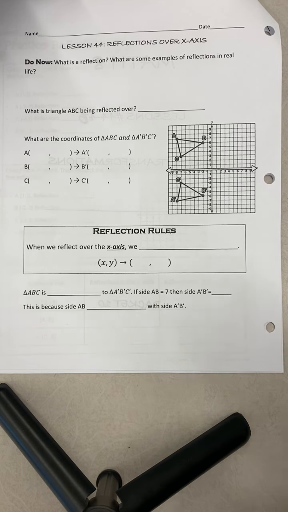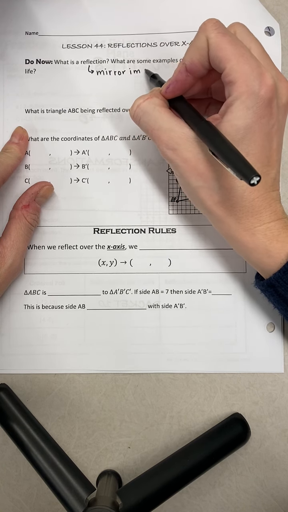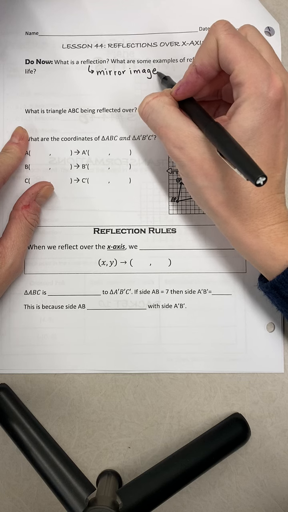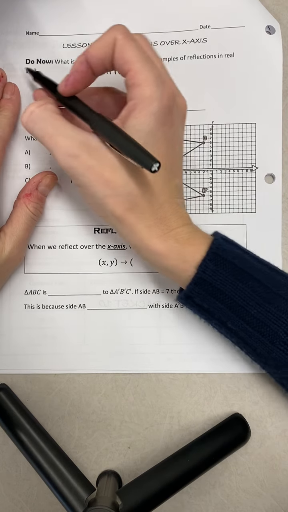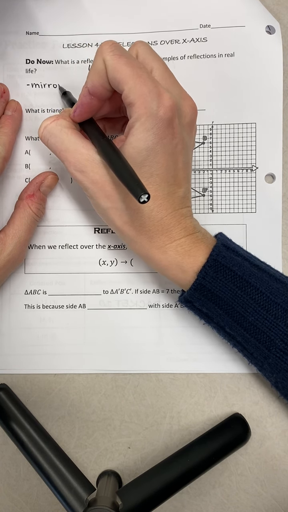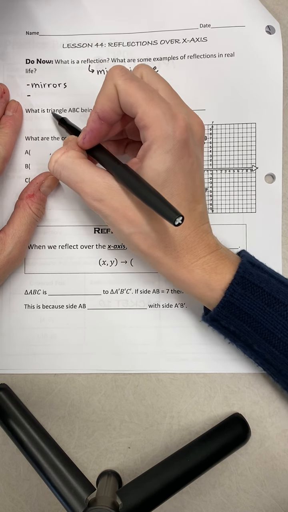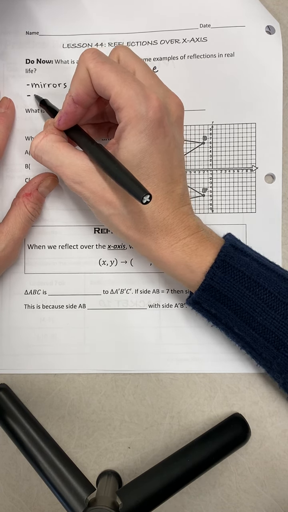So what a reflection is, it's a mirror image. Some examples of reflections in real life. A lot of people said mirrors. People also said water.